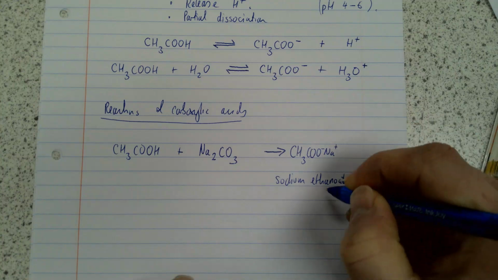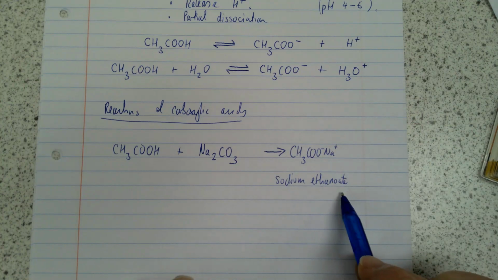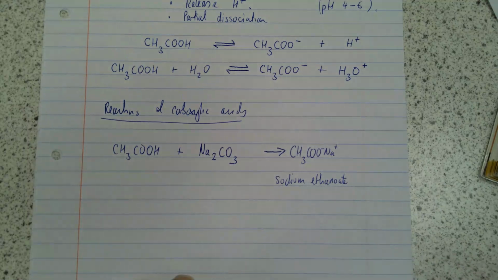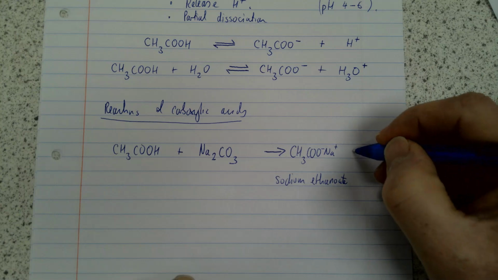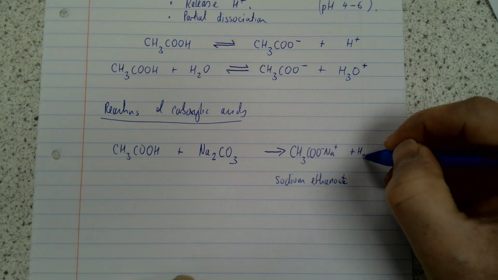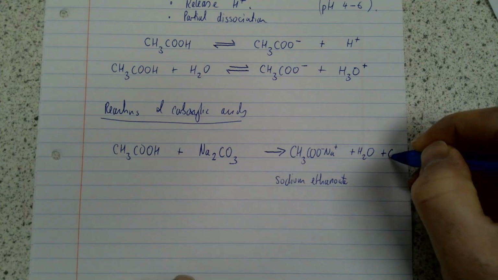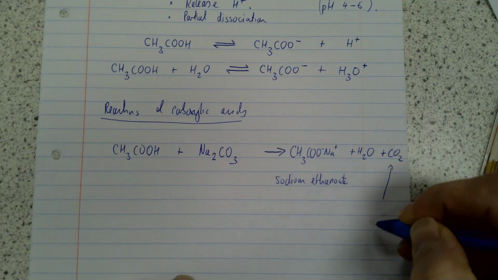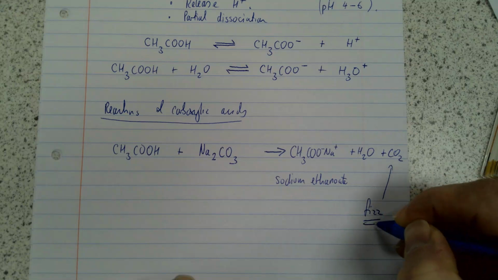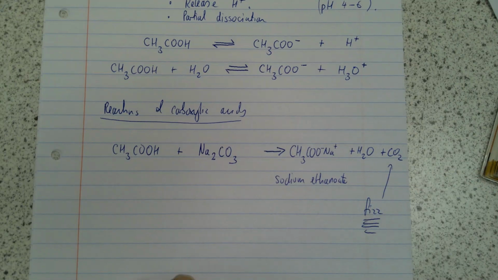The ethanoate is just the thing we say, you know how for hydrochloric acid we get chloride, nitric acid we get nitrate, sulfuric acid we get sulfate, ethanoic acid we get ethanoate. It's the same idea. And you get water, and as you said, you get something fizzing, and that fizzing is carbon dioxide, and you'll see that, and you're expected to. If you see a question, what would you observe if? This is what you would see.